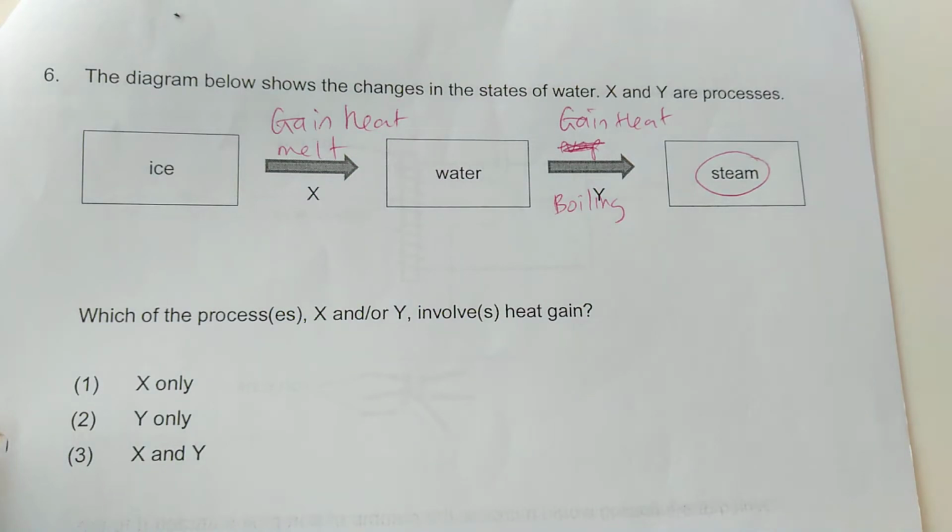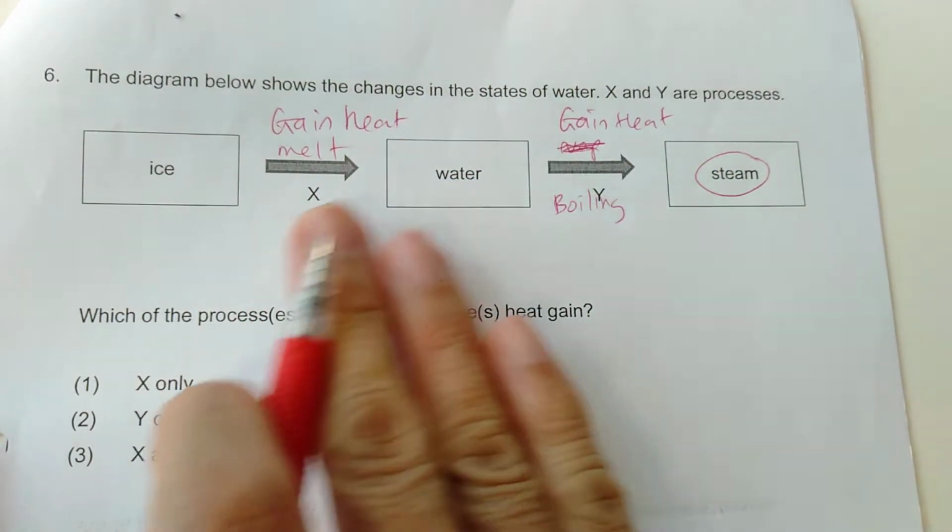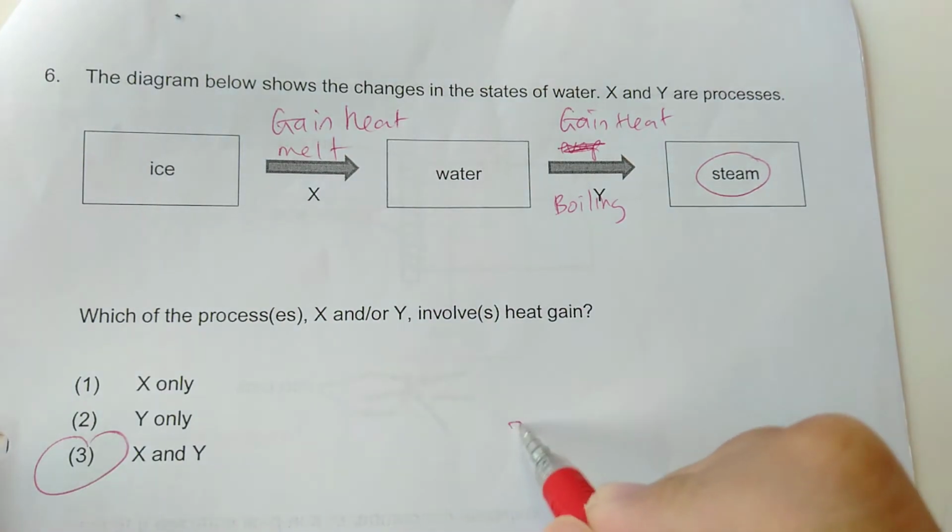So which processes involve heat gain? Both processes involve heat gain. Answer is number 3.